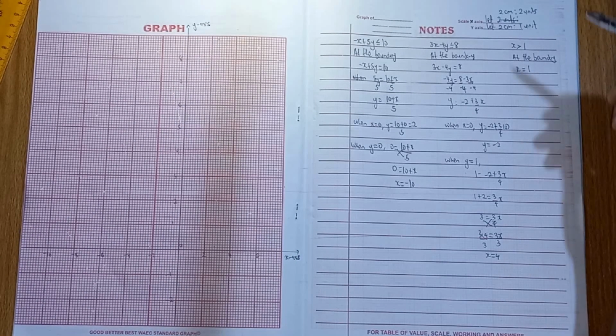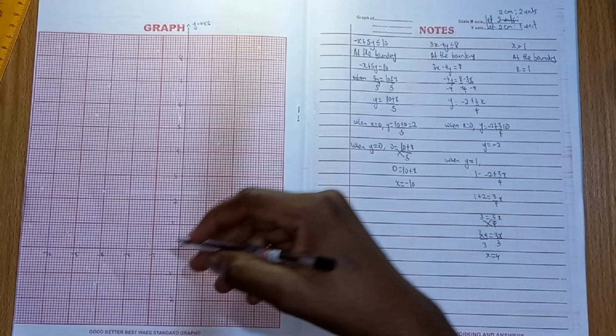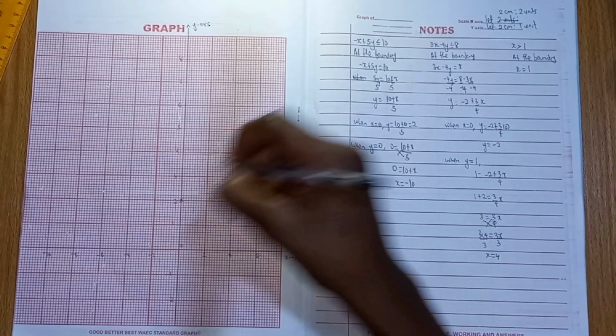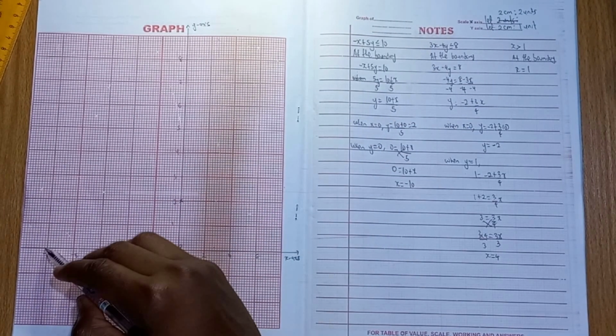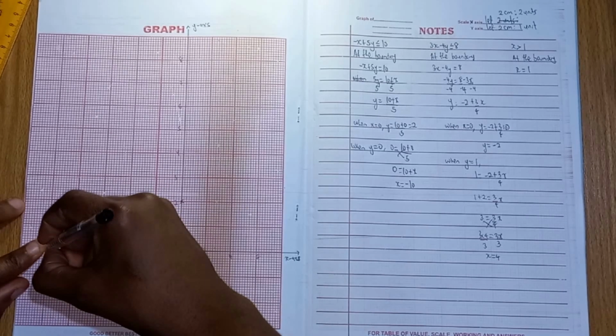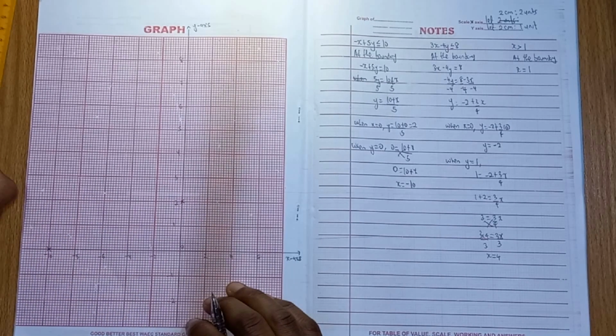Right? So when x is 0, y is 2. When y is 0, x is minus 10. So this is minus 10, x is minus 10, y is 0. So these are the points here. So now let's draw the graph.